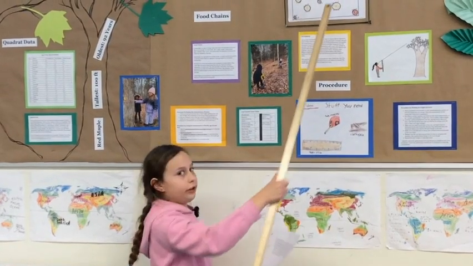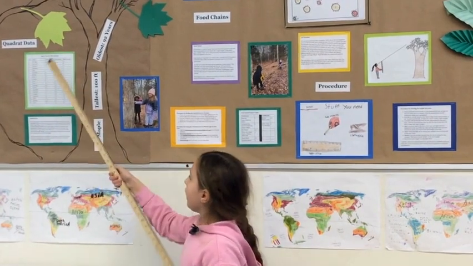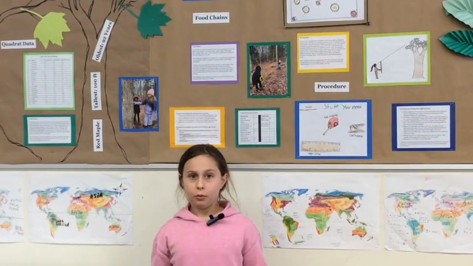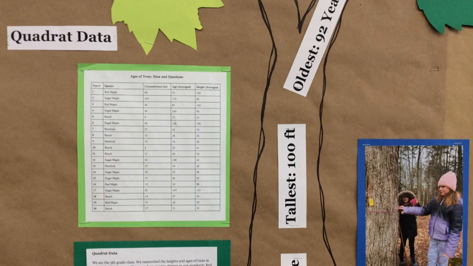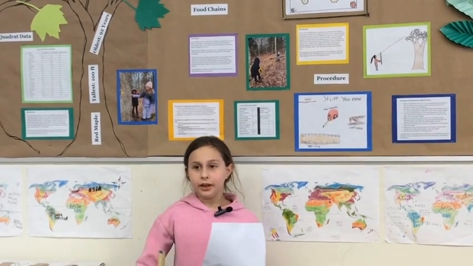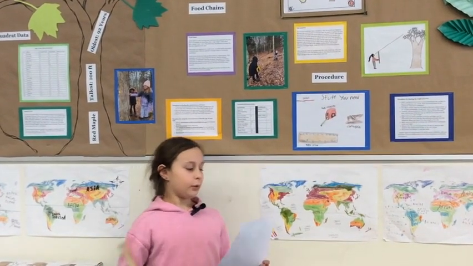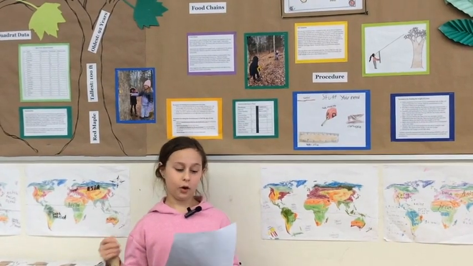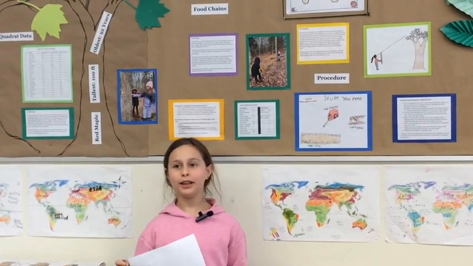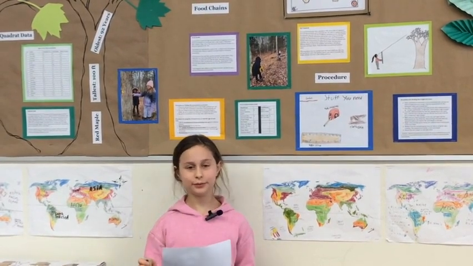Use this quadrat to recreate what a scientist would use. The quadrat data: we have the numbered trees, we have the types of trees, we have the circumference in inches, we have the age, which is averaged, and the height, which is averaged. But we didn't only measure inside the quadrat, we also measured outside the quadrat. And the oldest tree outside the quadrat is a white pine and is 250 years old.